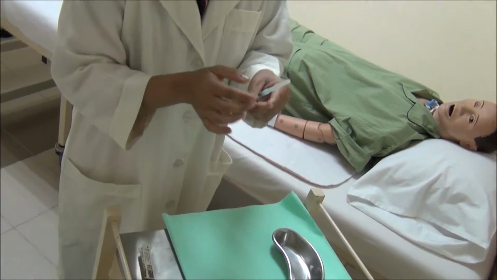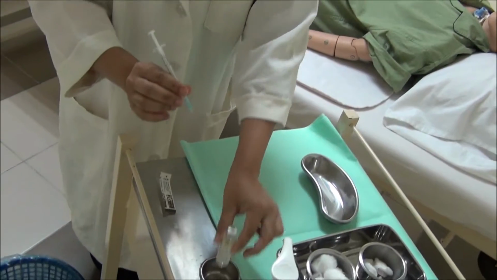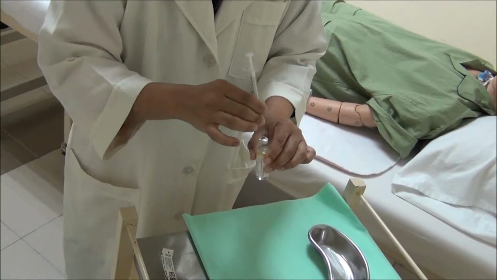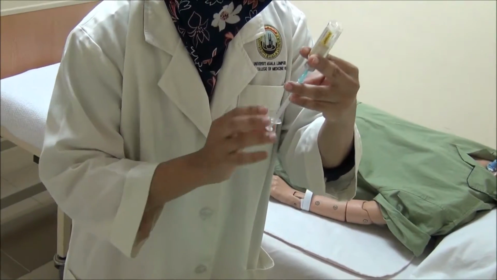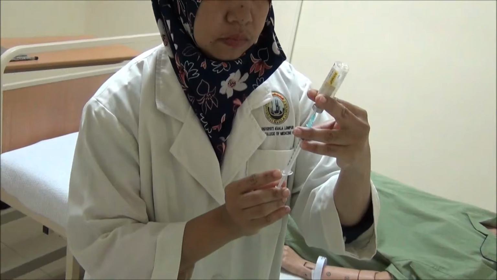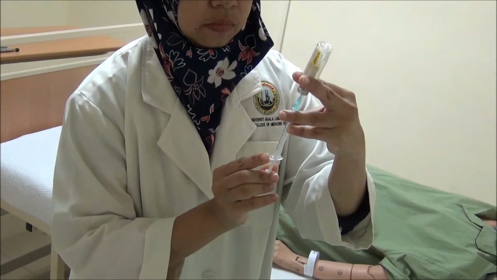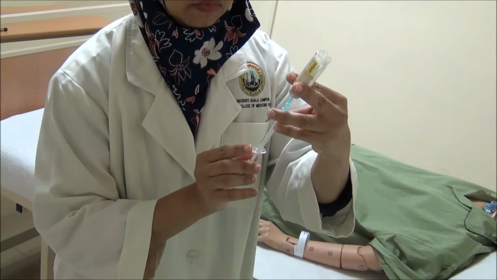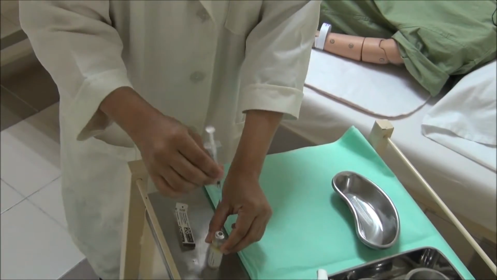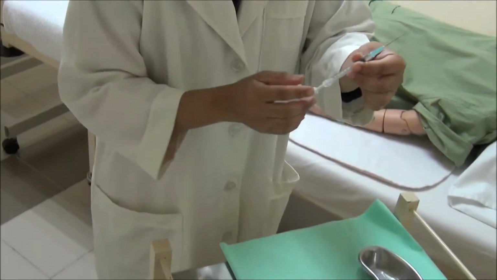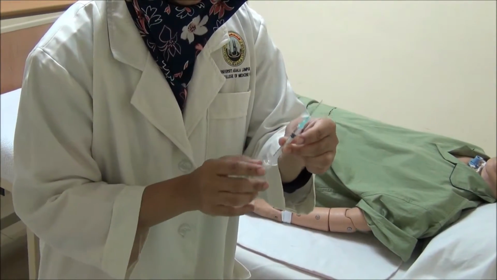Remove needle cap and draw an amount of air equal to the volume of medication prescribed. Inject the air and tilt the vial and ensure that the needle is below the level of the medication. Withdraw the required amount of the medication by holding the syringe and vial vertically at eye level.